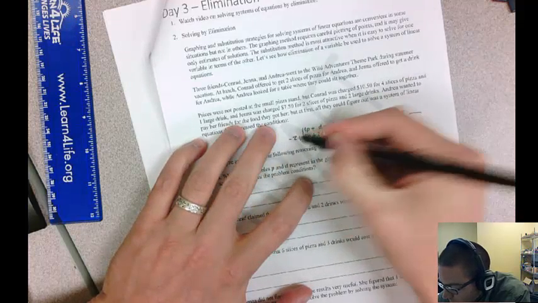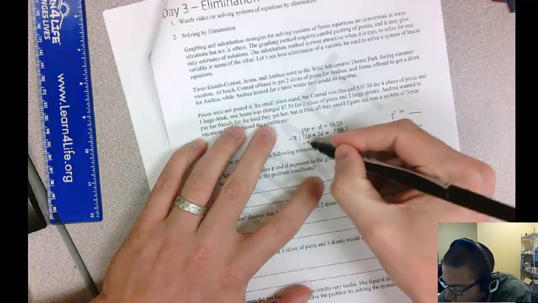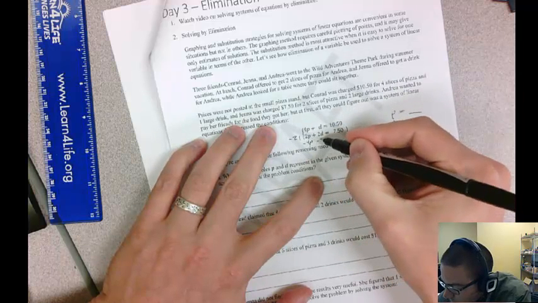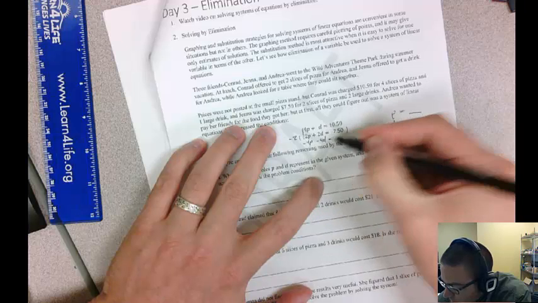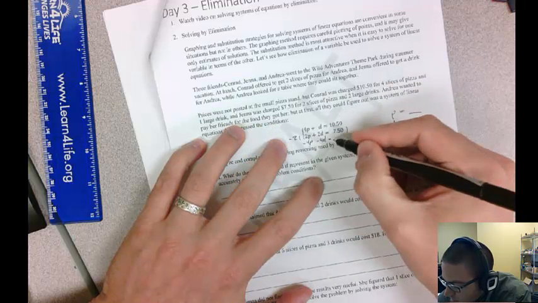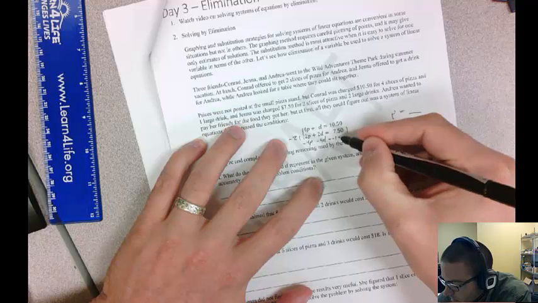So let's just multiply the whole thing by negative 2. That makes it negative 4p, negative 4d, and then negative 2 times 7 is negative, this is going to be negative 13, no, 15.